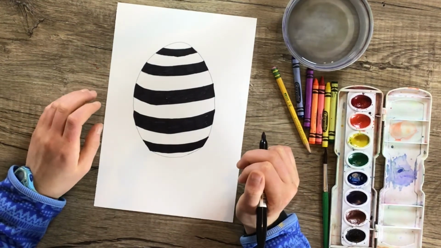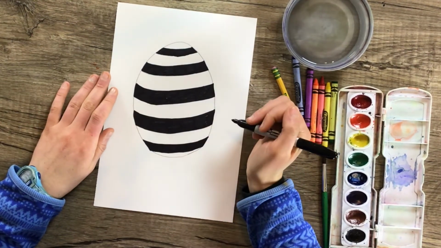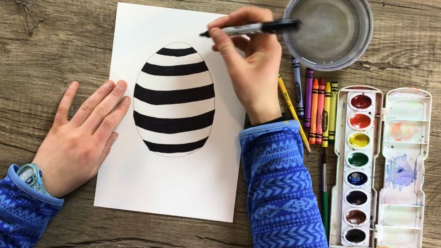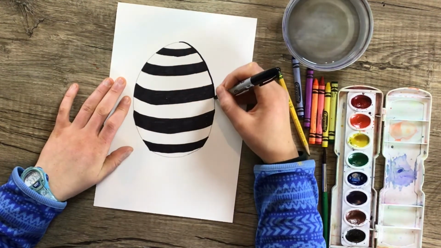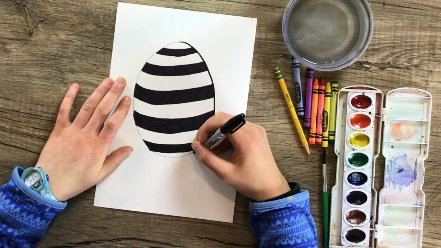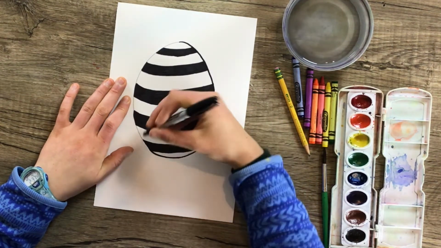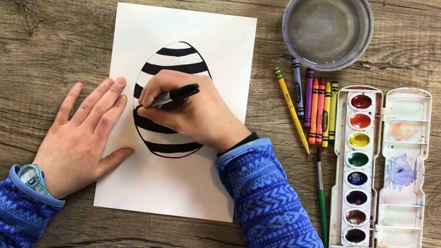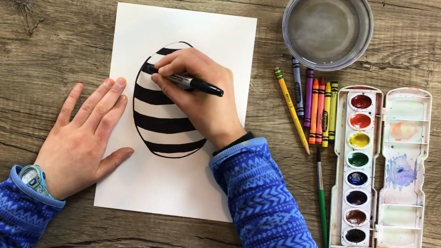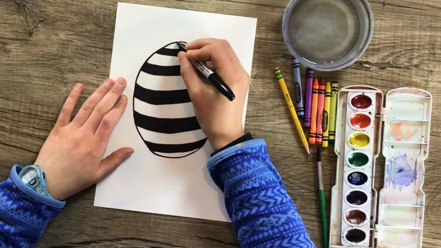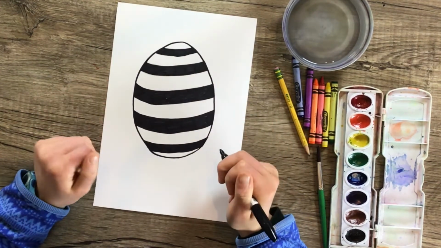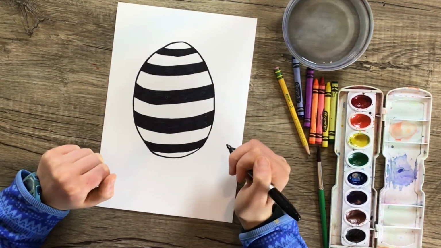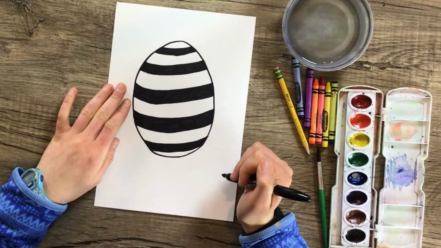Okay, so once you've colored in your stripes, the next step, if you haven't already done this, is to outline your shape using your black marker. So I'll go ahead and do that now. Some of you might have already done this. And then think about whether there is anything else you want to add to your imaginary friend. He will often add eyeballs or faces. So go ahead and add that now.